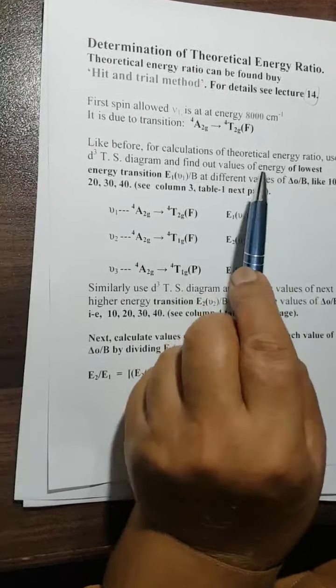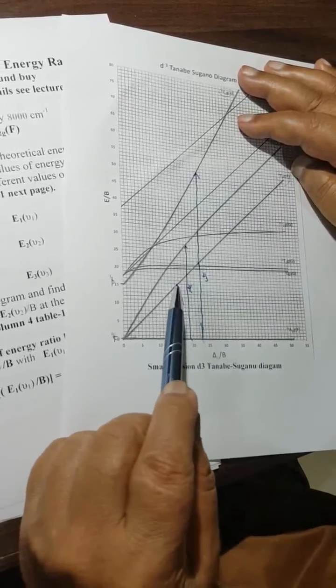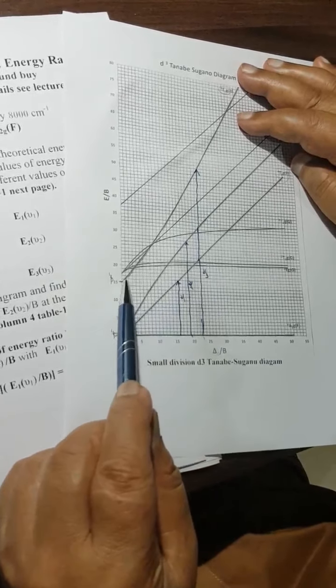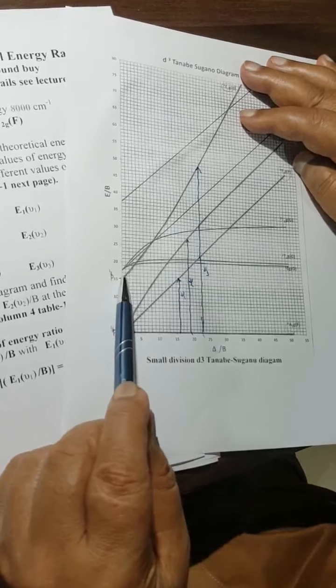What is the energy of this? You go from here and then you make a left. Whatever is written here is the energy of the first transition, and that will be E1 over B. This is what I have written there. For the second transition, this is the energy. From here, I go to the second transition, this one, and then I make a left. This is what I wrote in my previous lecture.